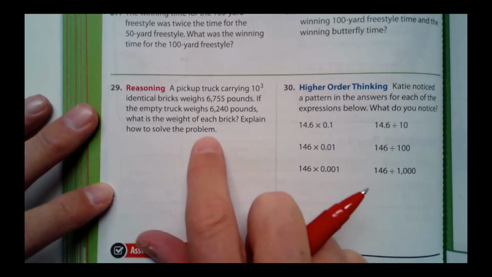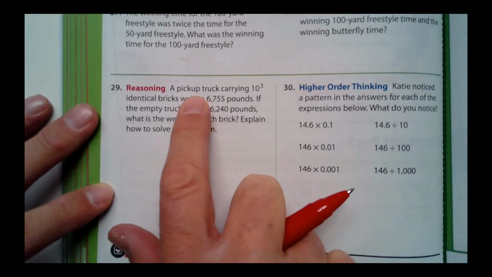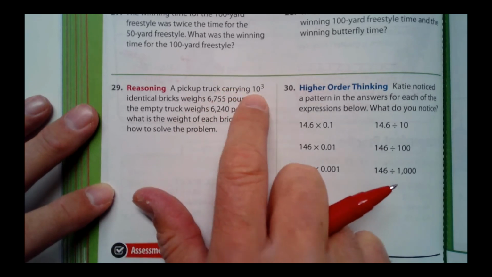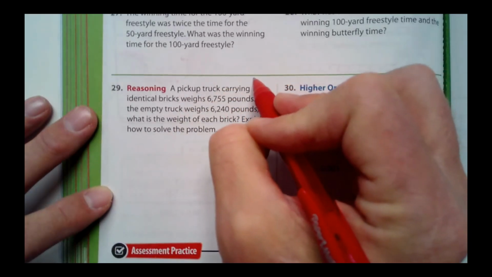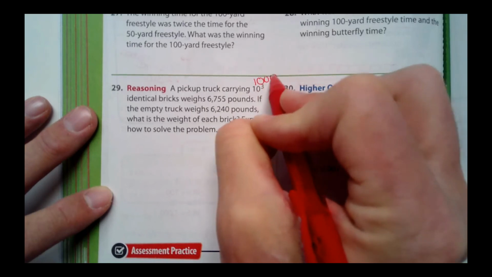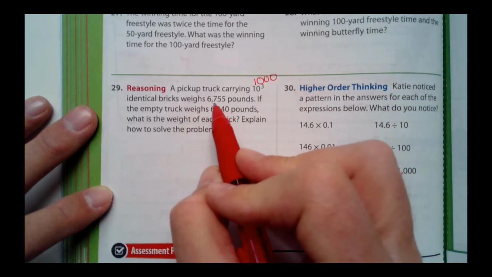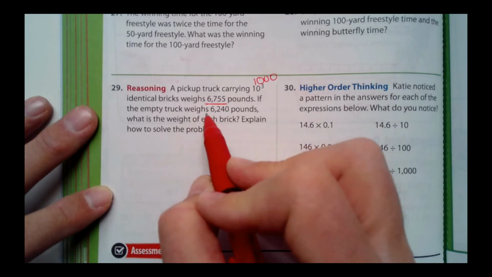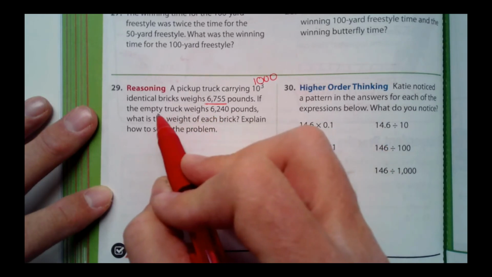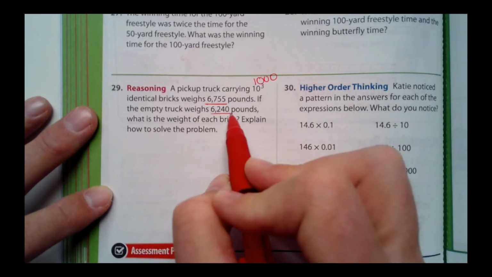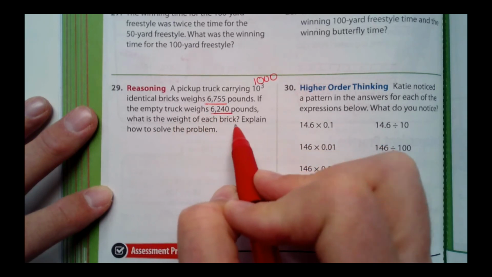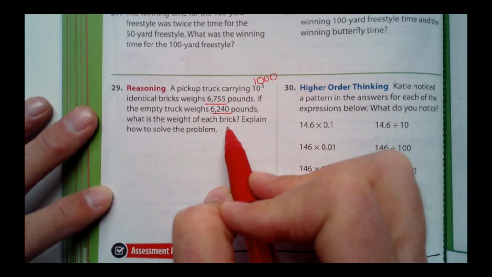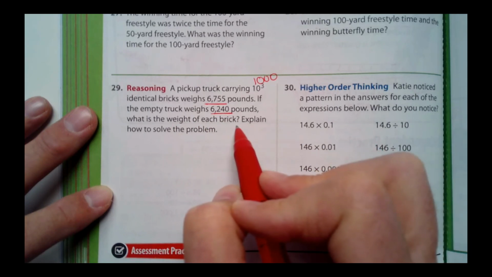And let's see here, last 2 or 3, reasoning. A pickup truck carries 10 to the third. What's another way of writing 10 to the third? That's 1,000 identical bricks weighing this much. If the empty truck weighs this much, what is the weight of each brick? Well, first off, explain how you solve it.